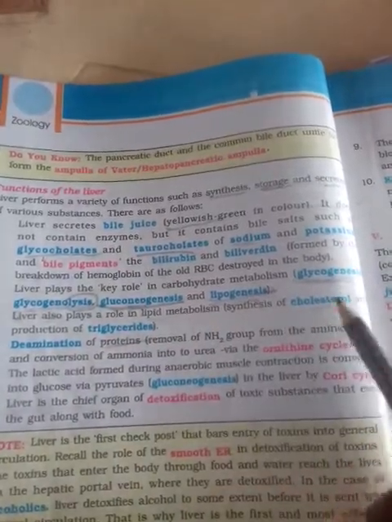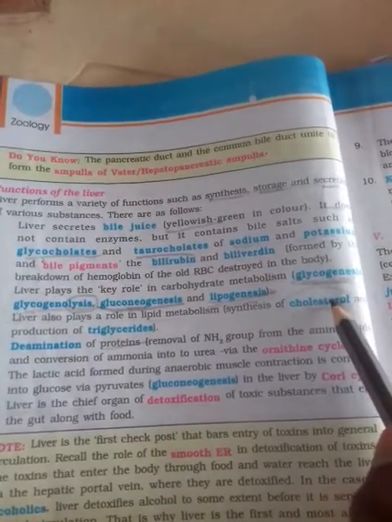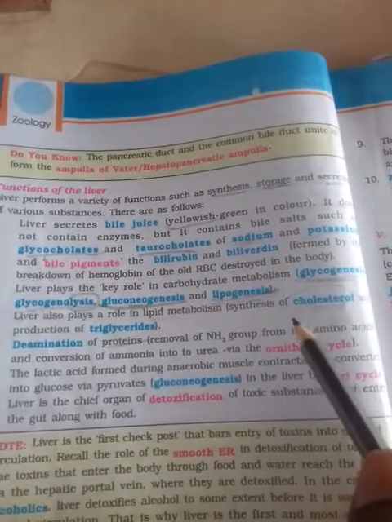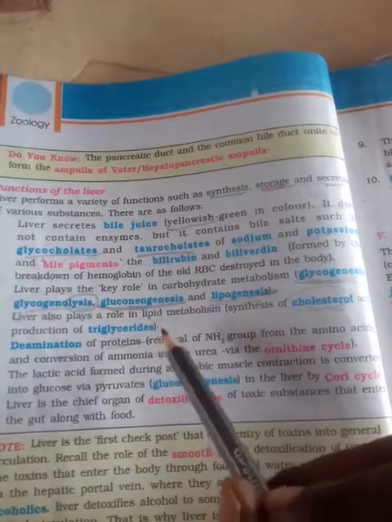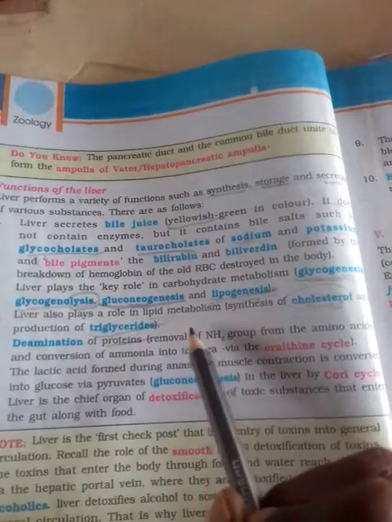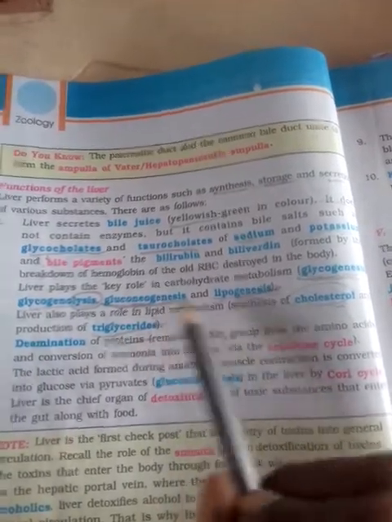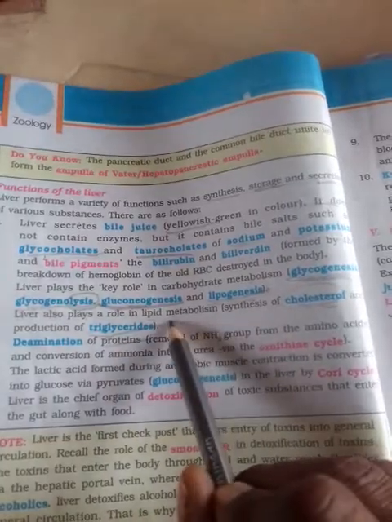Cholesterol is nothing but fat. The fat is produced and finally converted to triglycerides, diglycerides and monoglycerides. These are synthesized in the liver.